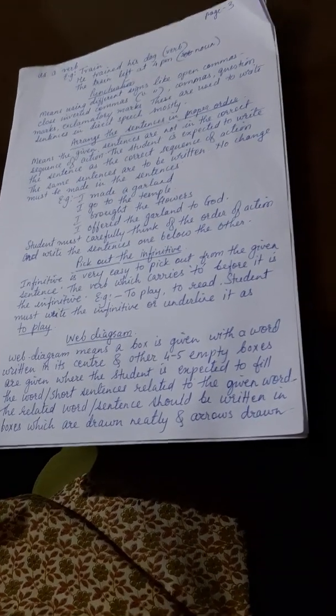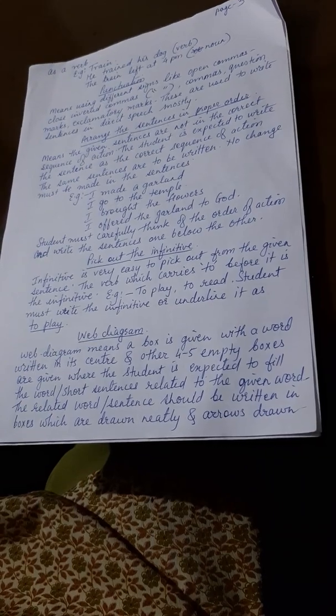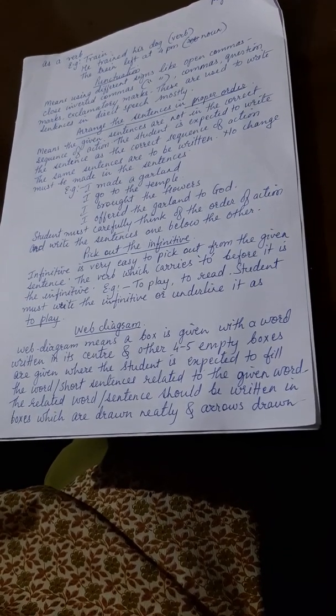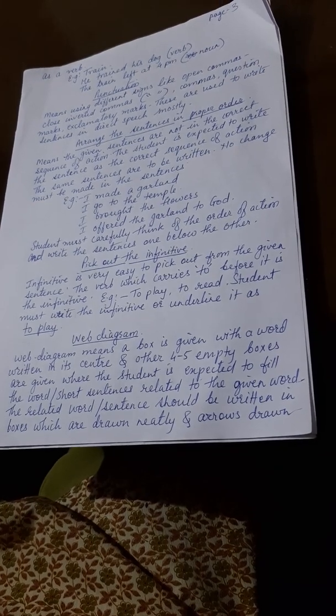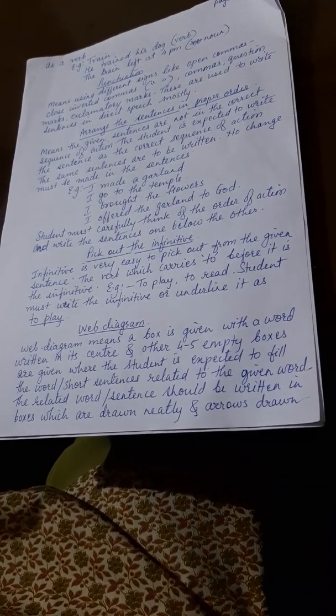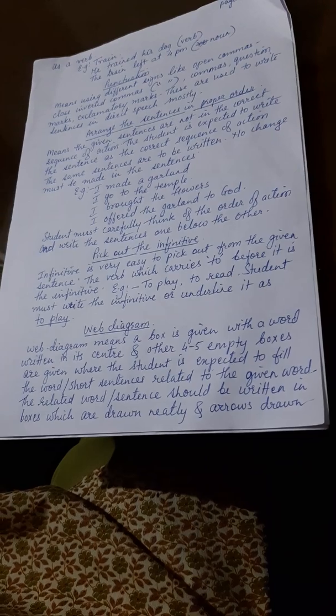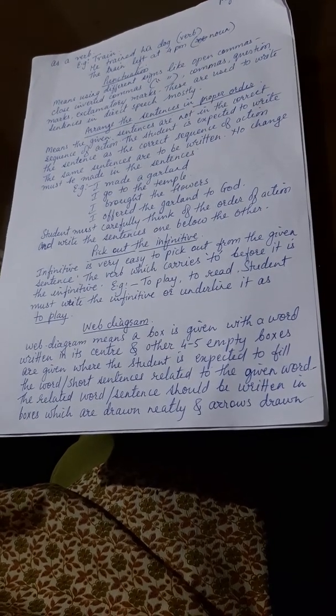Pick out the infinitives. Infinitive is very easy to pick out from the given sentence. The verb which carries to before it is an infinitive. Example, to play, to read. Student must write the infinitive or underline it, such as to play.